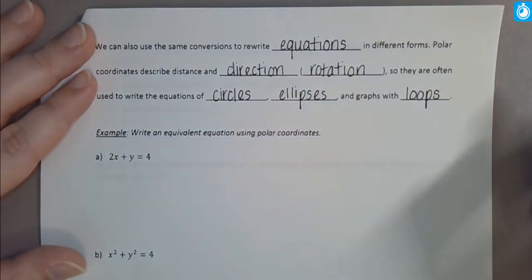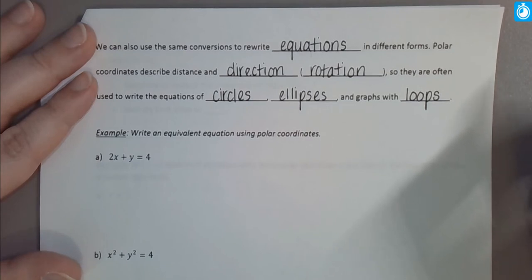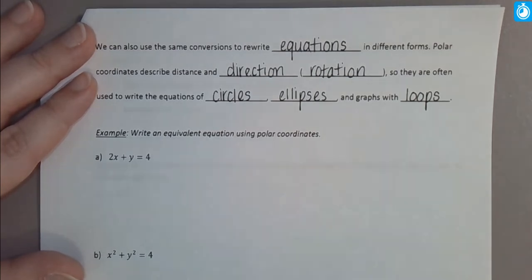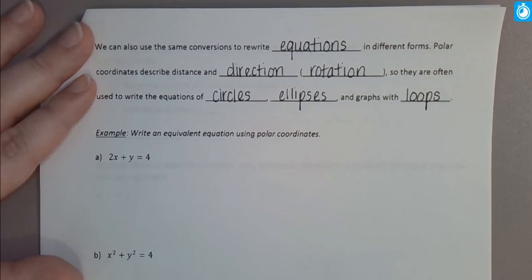In a lot of cases, the equations you'd write with x and y coordinates are very complicated, whereas the equations you can write in polar coordinates tend to be a lot simpler, just because polar coordinates already have this rotational component naturally a part of them. So what we want to talk about now is how we would do the conversions, either from rectangular to polar coordinates or from polar coordinates to rectangular coordinates. So it's going to be important that we remember those conversions.